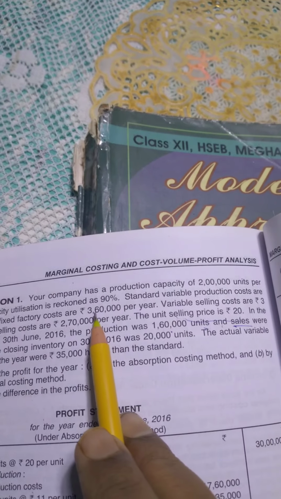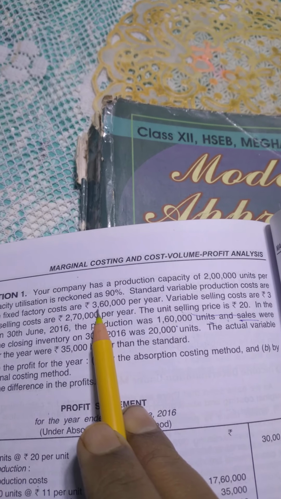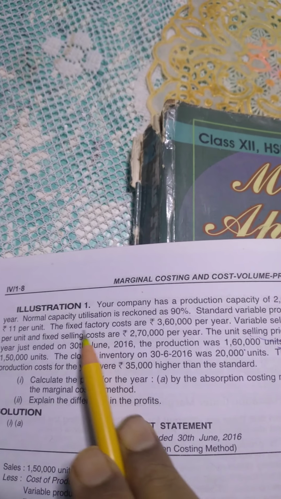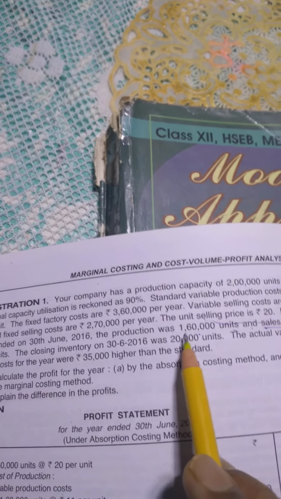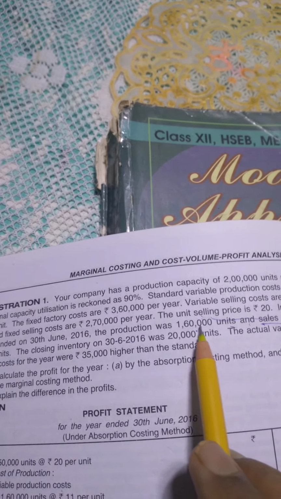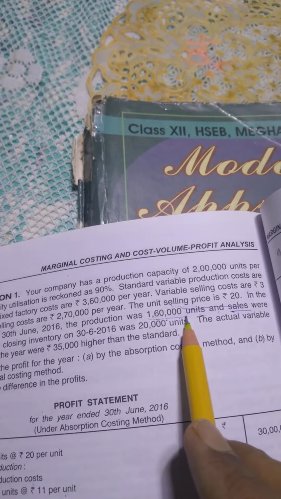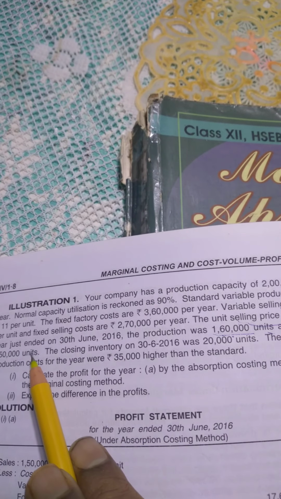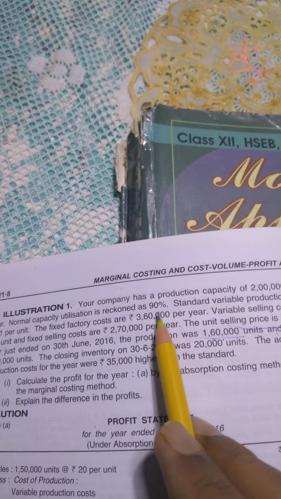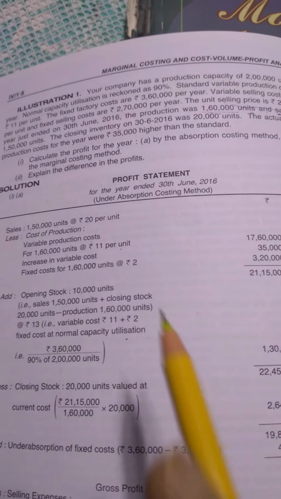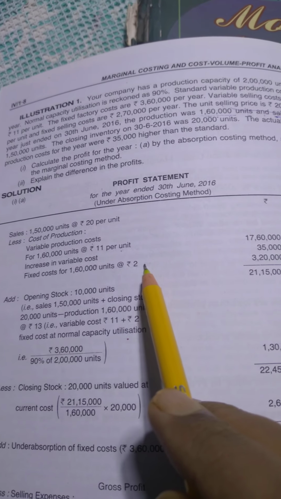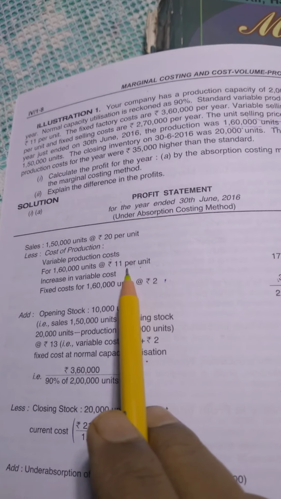Fixed cost during the year is how much? Fixed factory cost during the year is 3,60,000. And how many units are produced? 1,60,000 units. So on the basis of that, you can just divide and find out that it is 2. Fixed cost for 1,60,000 units will be at the rate of rupees 2. You will get 3,20,000.